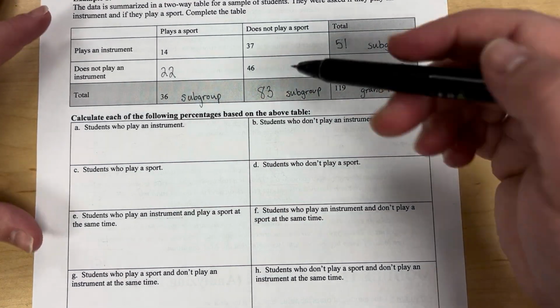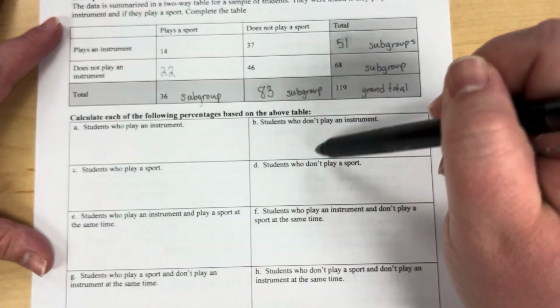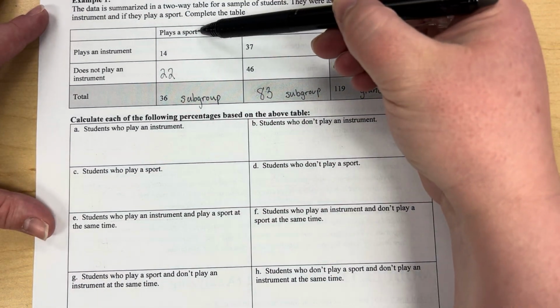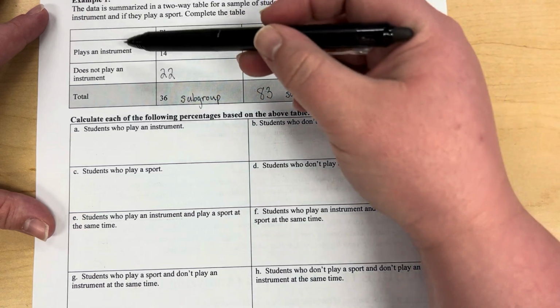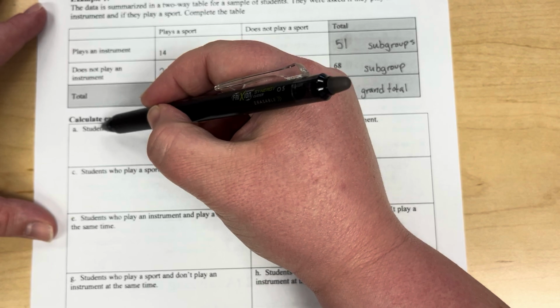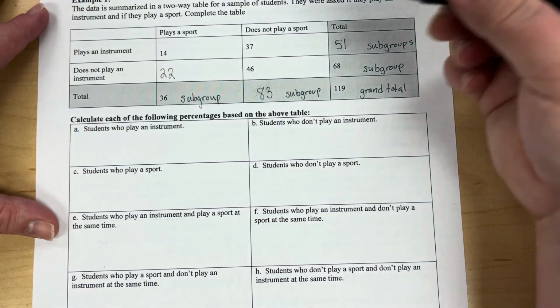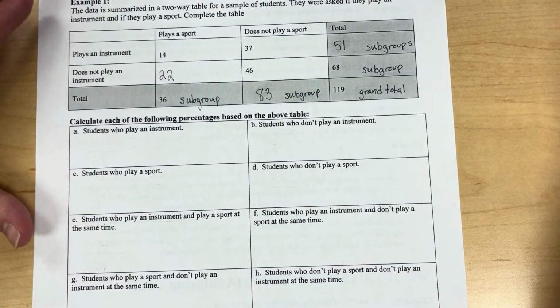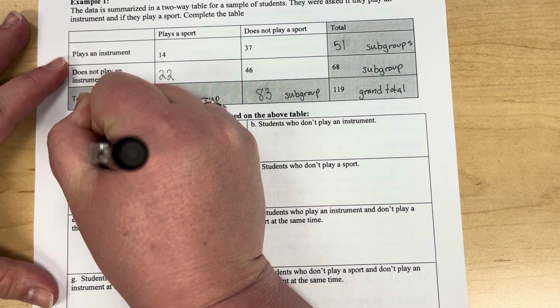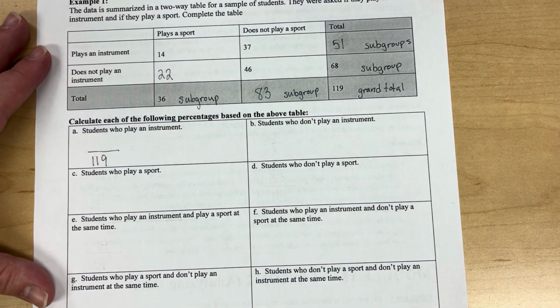The way that you can tell that you have this type of problem is that it's only asking about one of the variables. And remember, our variables are plays a sport, doesn't play a sport, plays an instrument, doesn't play an instrument. So if you read the sentence, it just says students who play an instrument. So that means out of all of the students that we have, what percentage of them play an instrument? It only asks about one variable, which means I'm talking about the grand total. Out of that grand total, how many of them play an instrument?